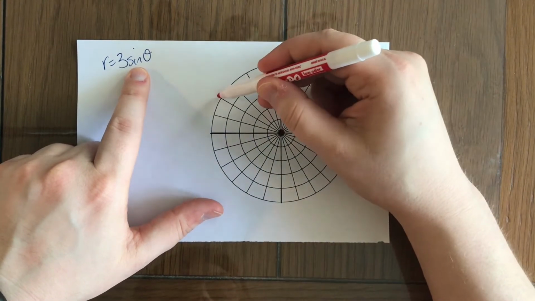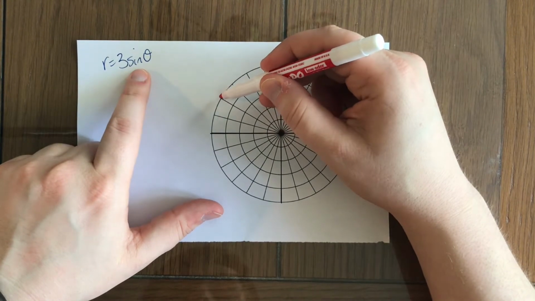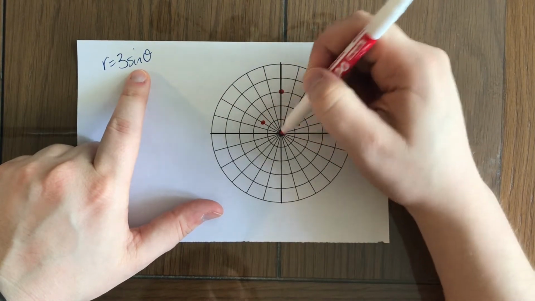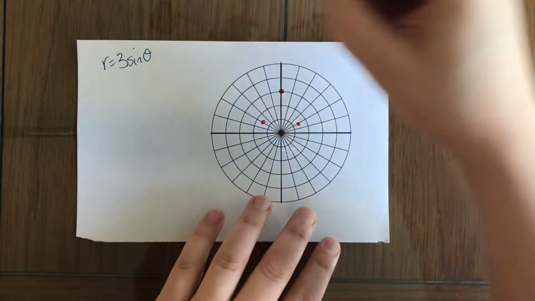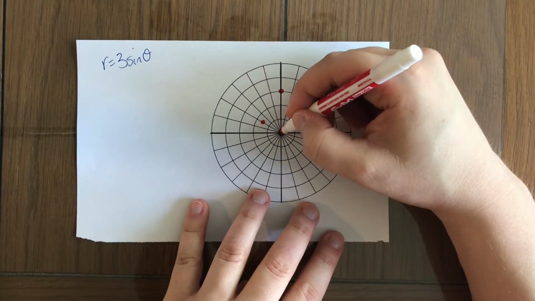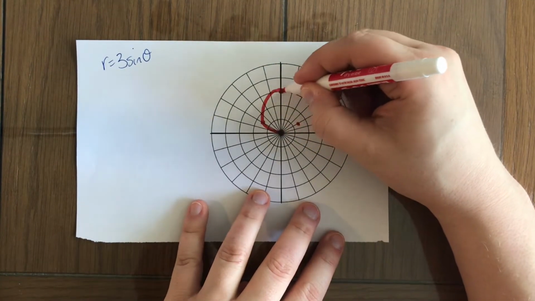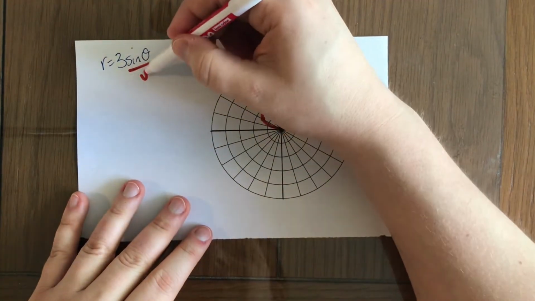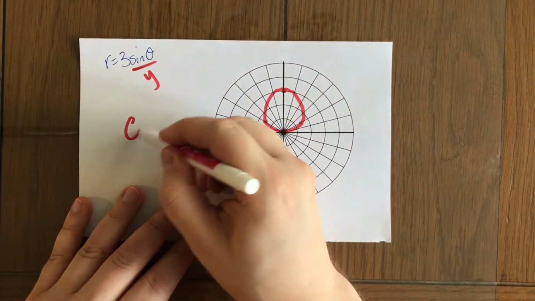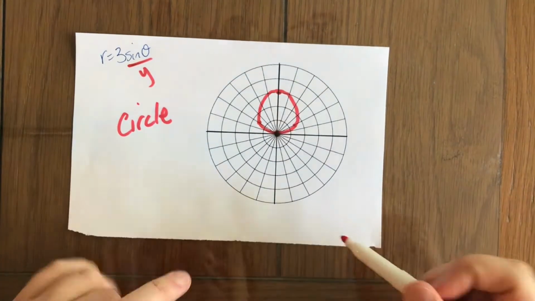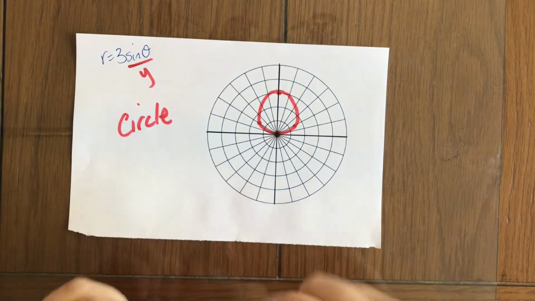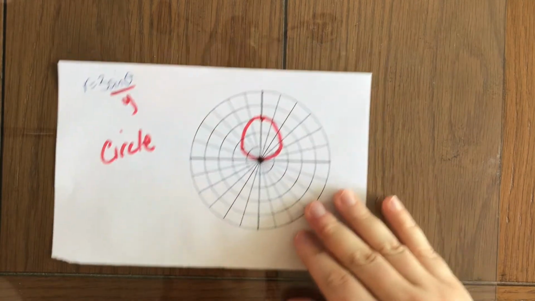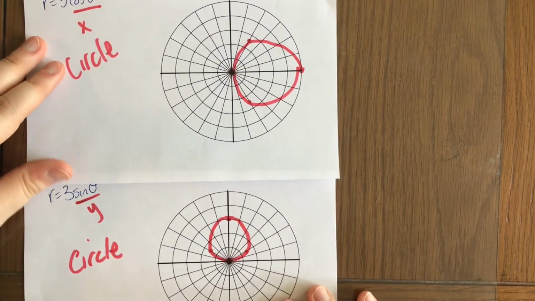If I do 150 over here, sine of 150 is positive, so it will be right here, and then we'll end up back here. So if I had drawn a bunch more points in here, this ends up making a perfect circle. And again, let's pretend like that's a circle. This time it's focused around the y-axis, and that should make sense because sine is y, and we have a diameter of 3.